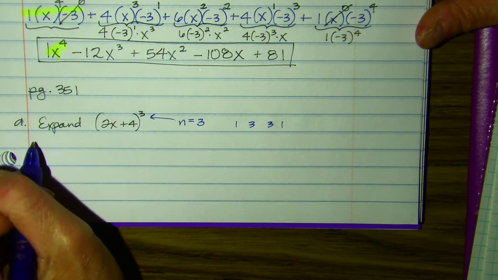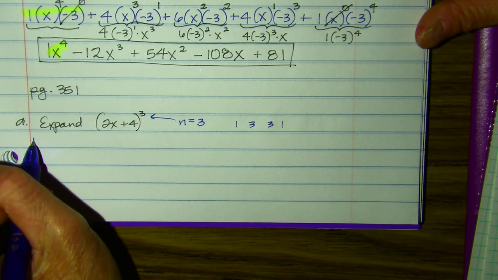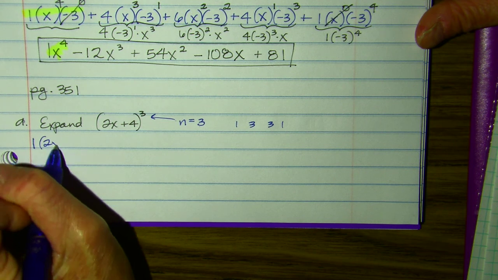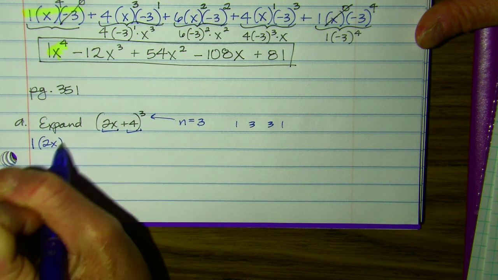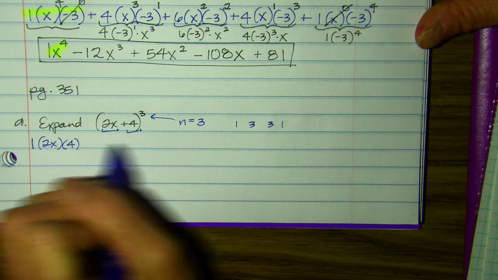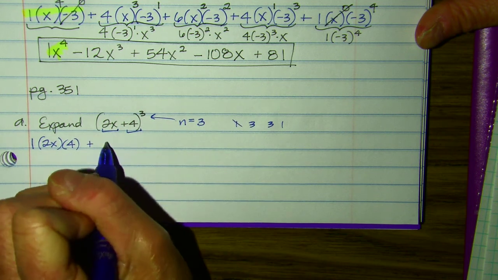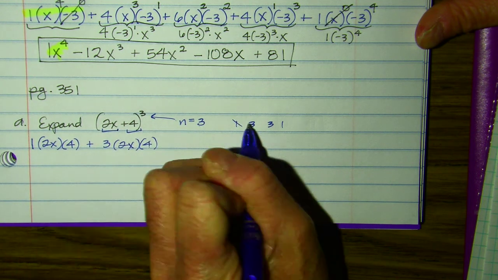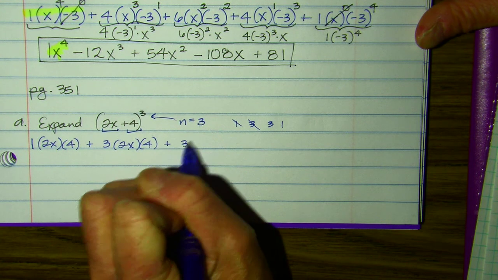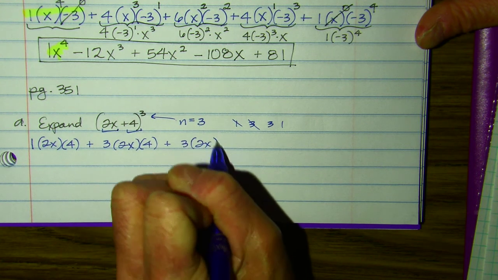So let's set it up. The first thing you do is grab the number from Pascal's triangle and then our terms. I have 2x and 4. So 2x and 4. So next 3 and then our terms. 2x, 4. Next 3, 2x, parentheses 4.